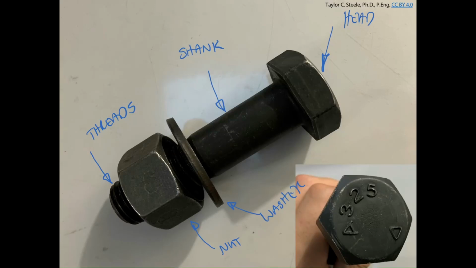I'll pass this one around so that you can see what it looks like. This one is a 1-inch diameter. If you haven't been able to tell what 1 inch is, usually your thumb on average is about 1 inch wide. So if you use your thumb, you can kind of see, well, the bolt's about as wide as your thumb is. So that's about a 1-inch bolt.